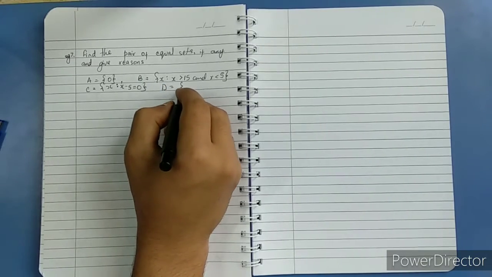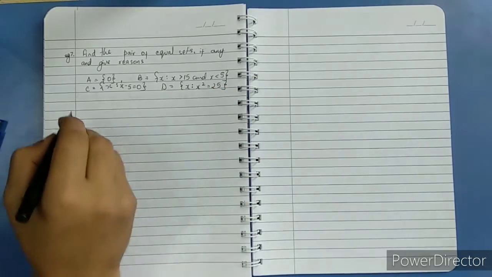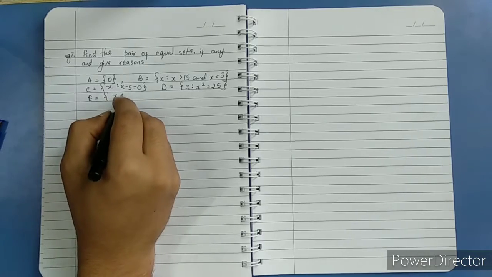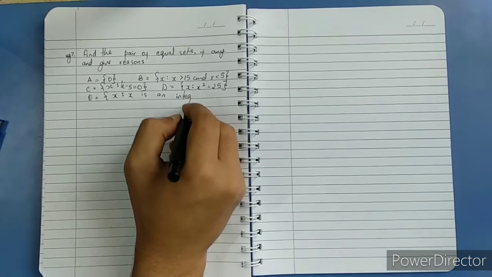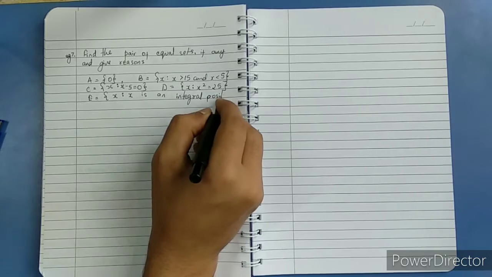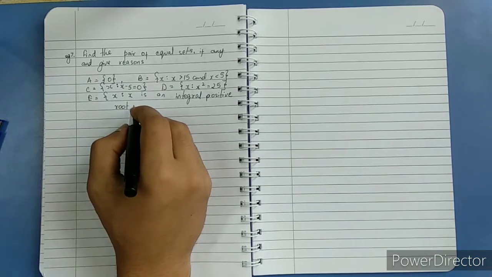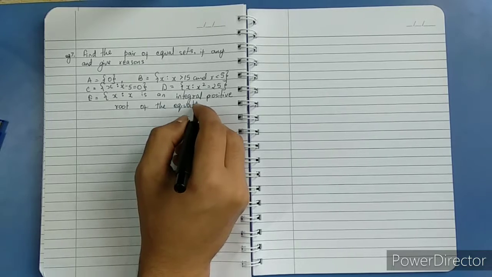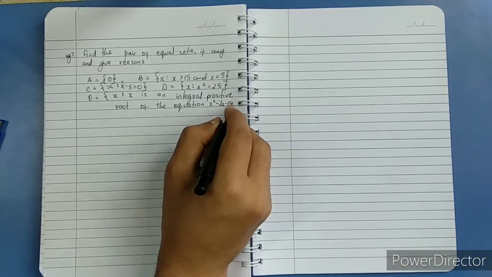D given as x such that x square is equal to 25 and E is given as x such that x is an integral positive root of the equation x square minus 2x minus 15 is equal to 0.